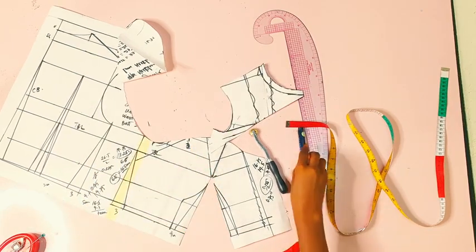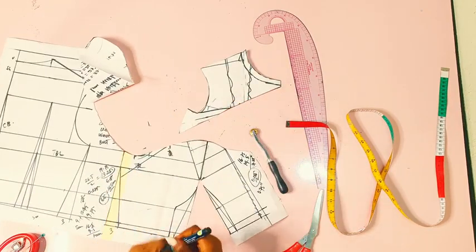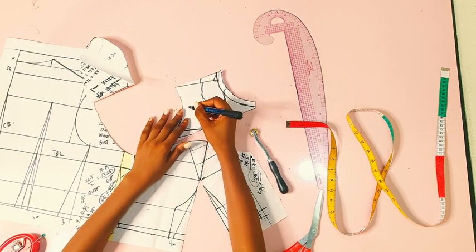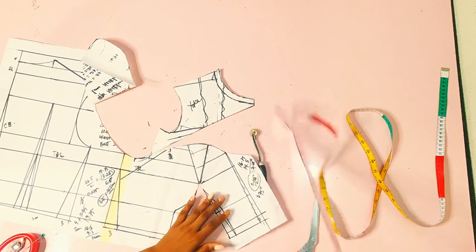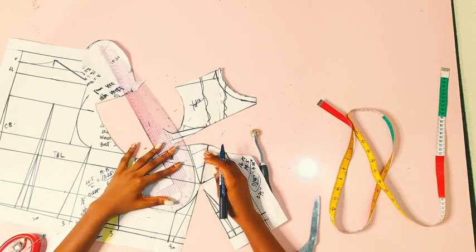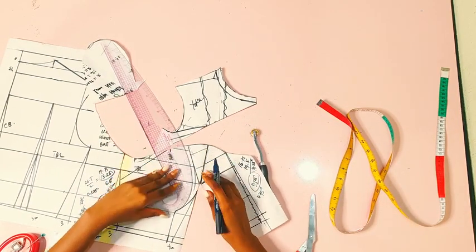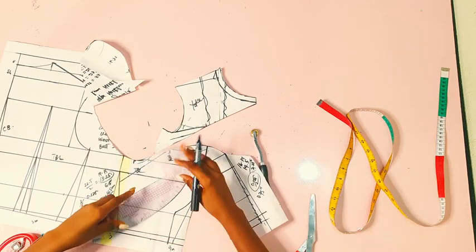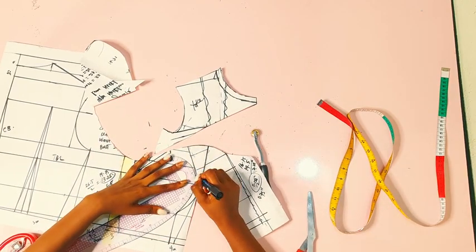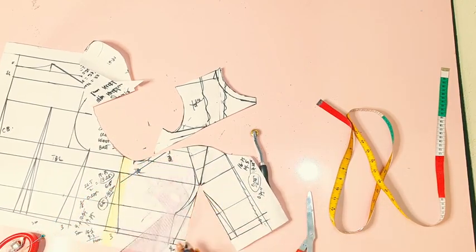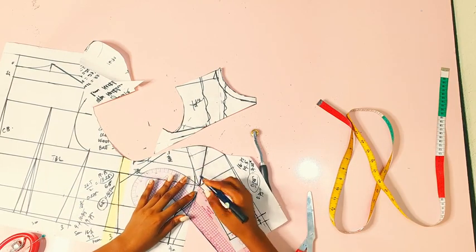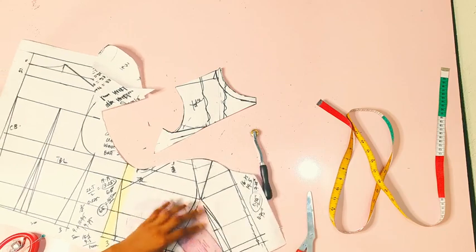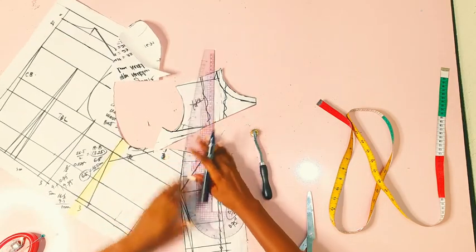All right, so now we have the upper part. That's the upper part. We can call it the yoke. All right, so that's the yoke. This is the lower part. So now let's blend. For the upper part here, you blend this way. And then for this one, you would also blend this way. You blend it down. So here you would blend it this way, all the way up to the bust point. And then you would blend it this way.